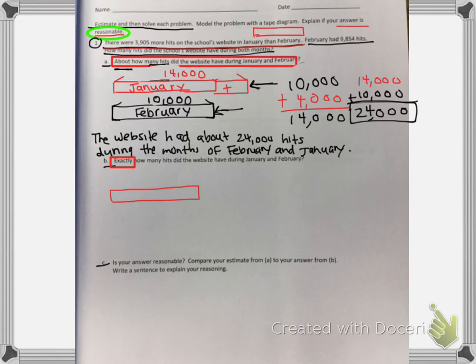So for January, we don't know the total, but we know that it was 3,905 more than February. February was exactly 9,854 hits.